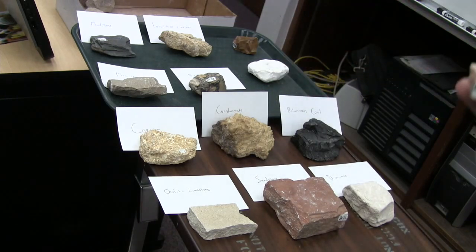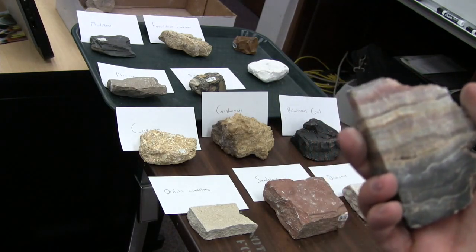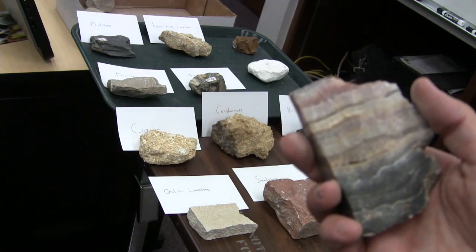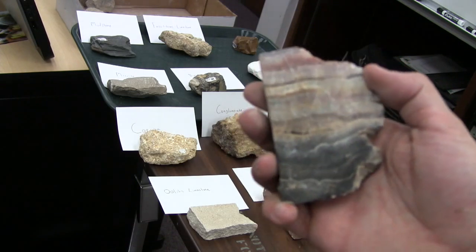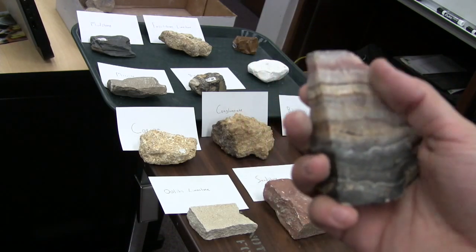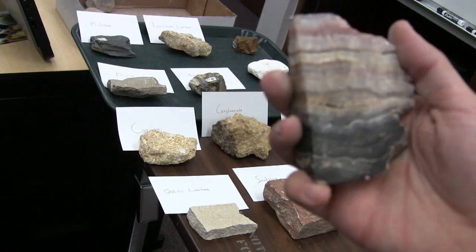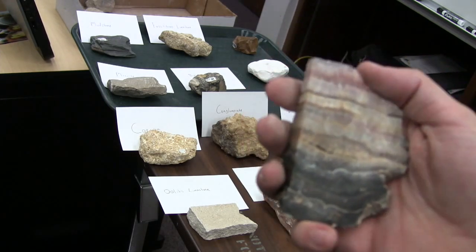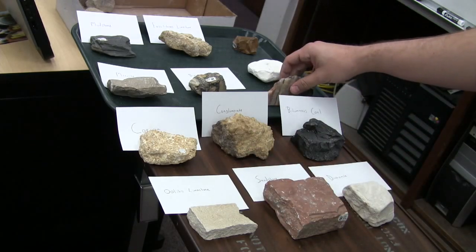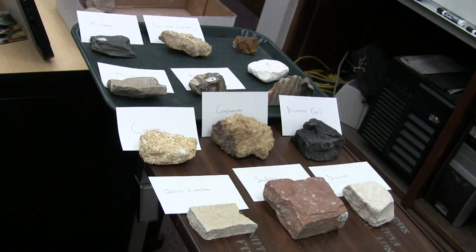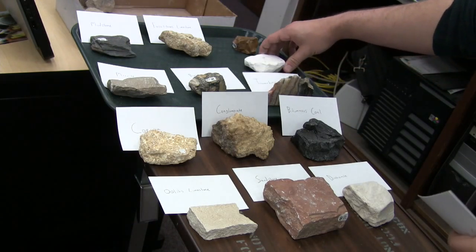Next up, we have this rock here. This would be another chemical sedimentary rock. This one will react with acid, and we see it form in caves and hot springs. Now the key feature here is that we see these bands, okay? It's a banded rock. You can see all those layers there. So this rock is actually travertine. Okay, so the banded rock there is our key in identifying that that's travertine.